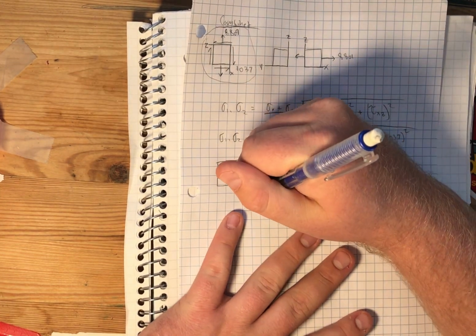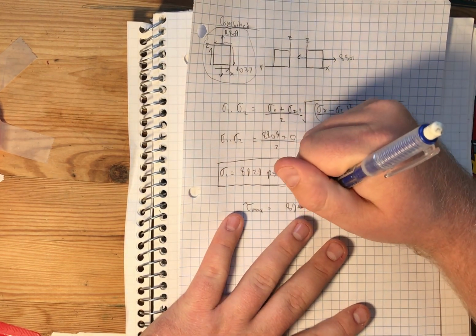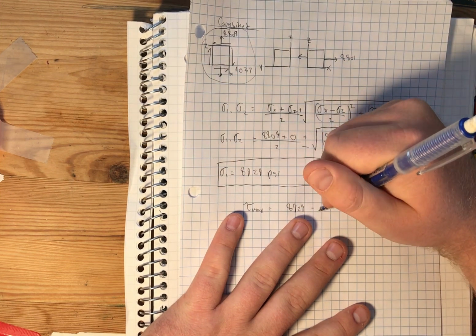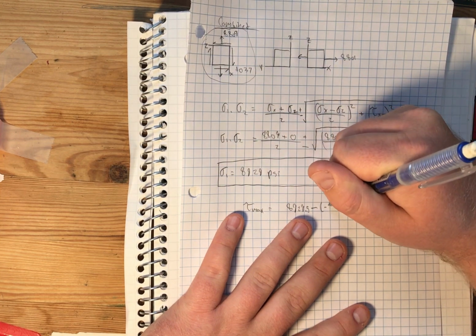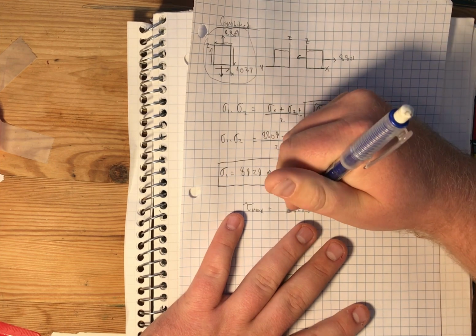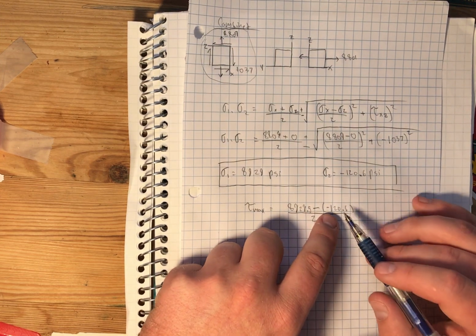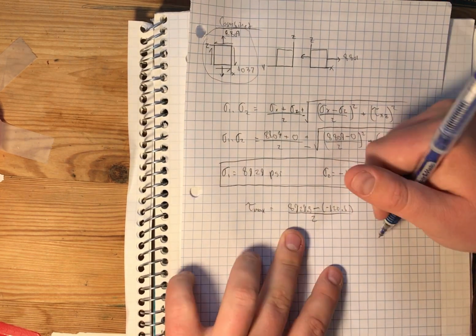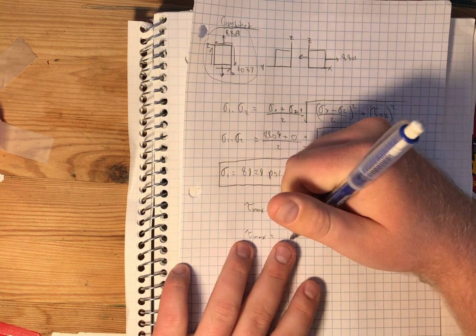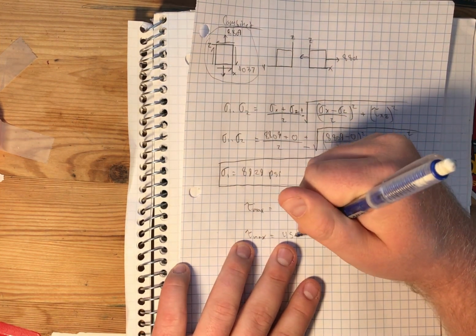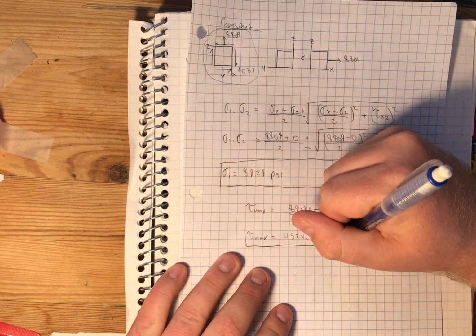So that's 8,929.5 minus negative 120.6, divided by 2, which gives us 4,524.5 psi. And that's our tau max.